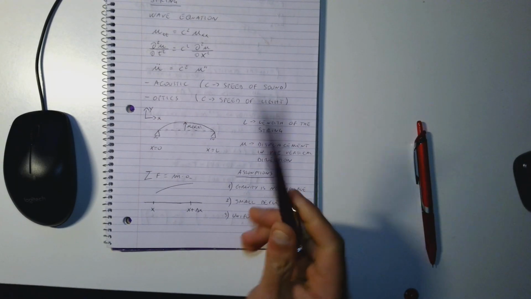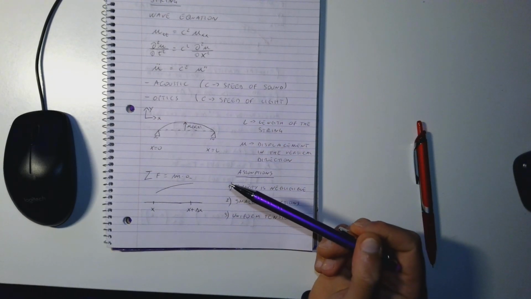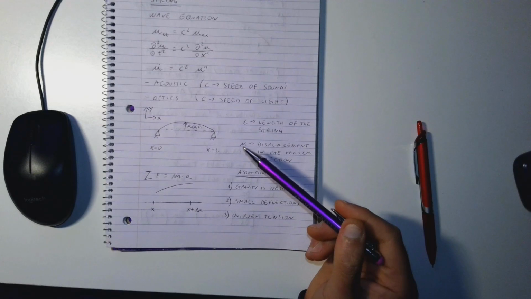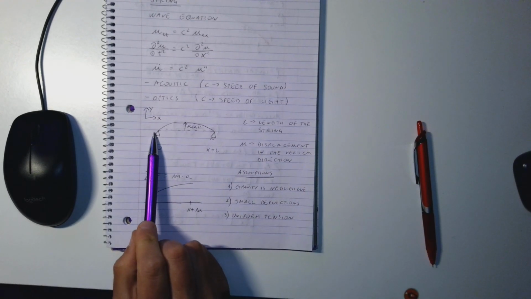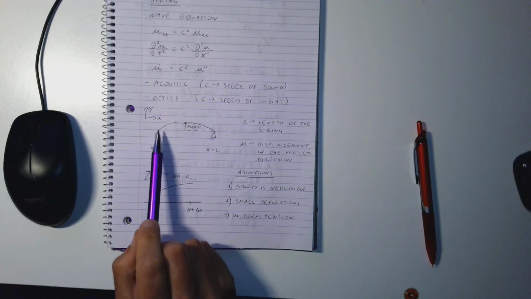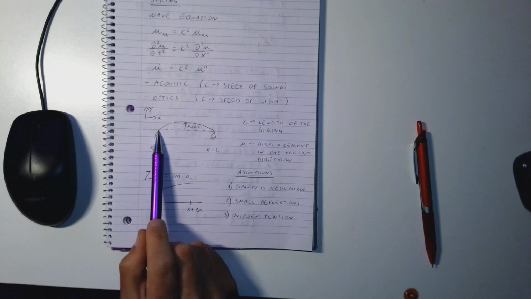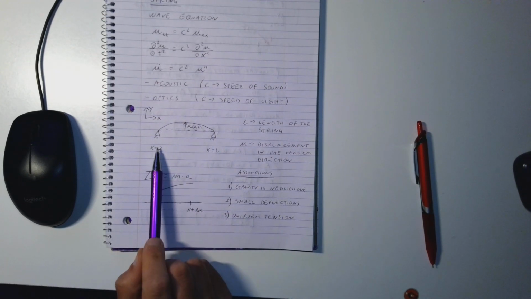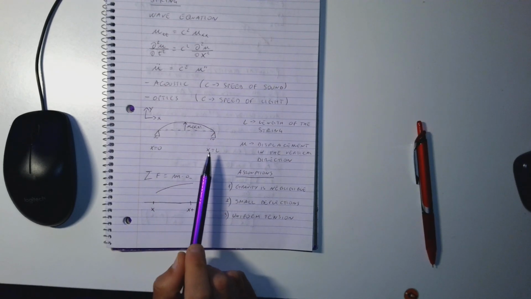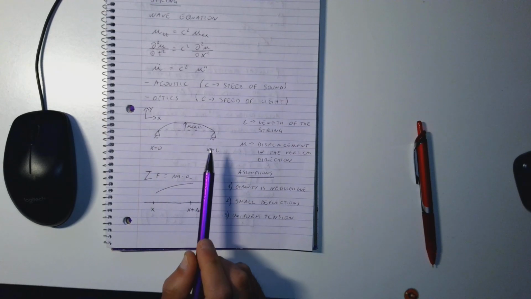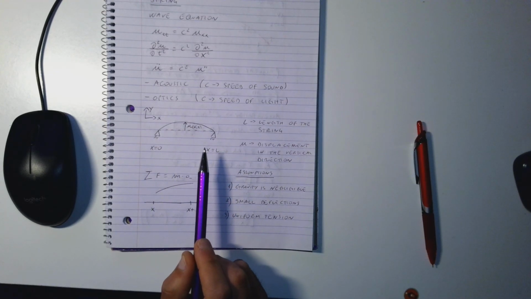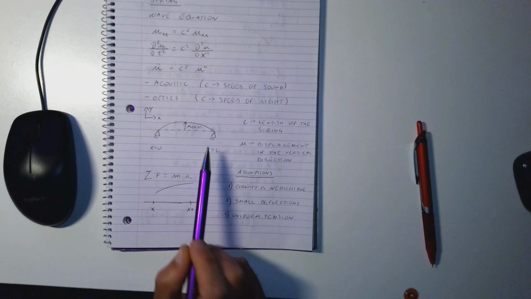So after that we started by looking at a way to derive actually this equation. So we have our string that is between again point let's say A and point B. So this is the distance between the two points, which we can call L, which is basically the length of the string.